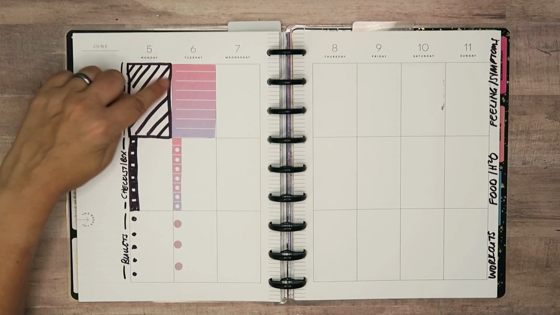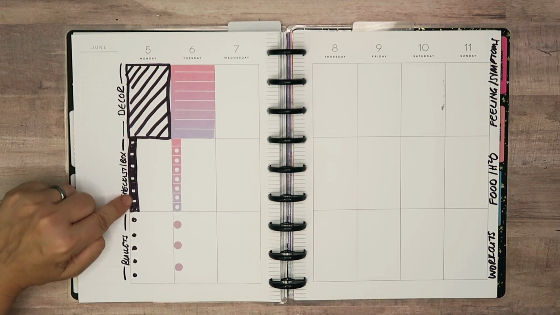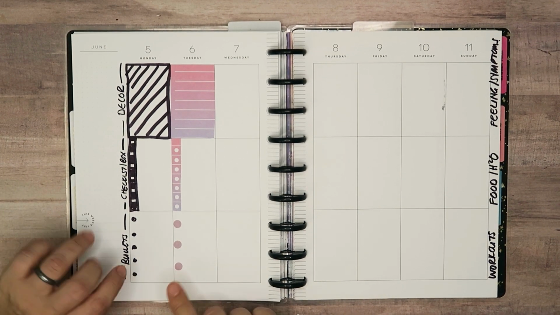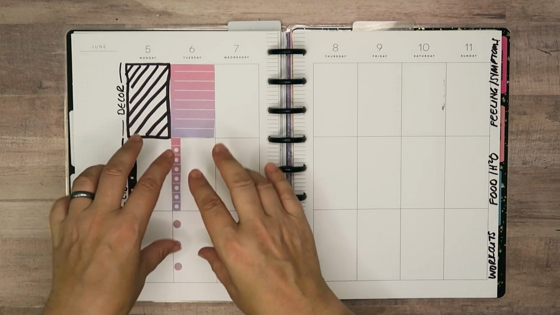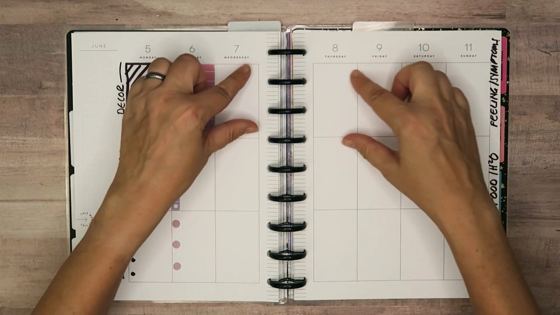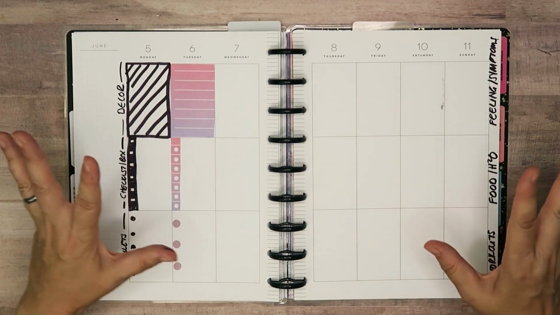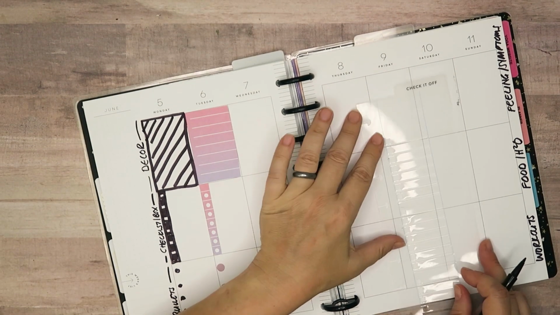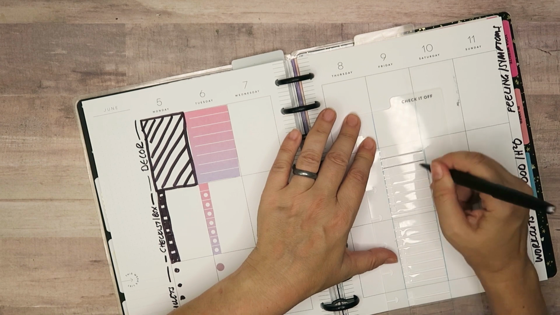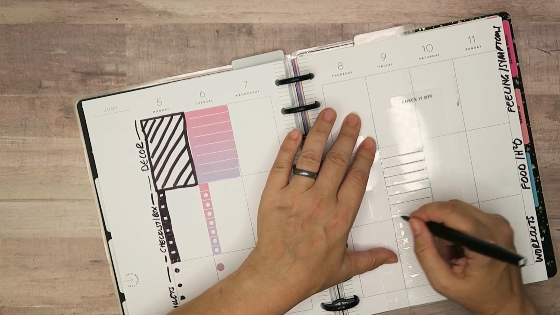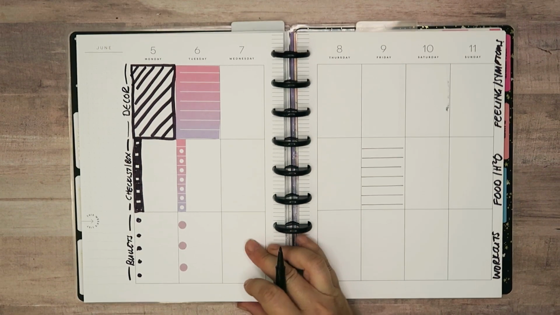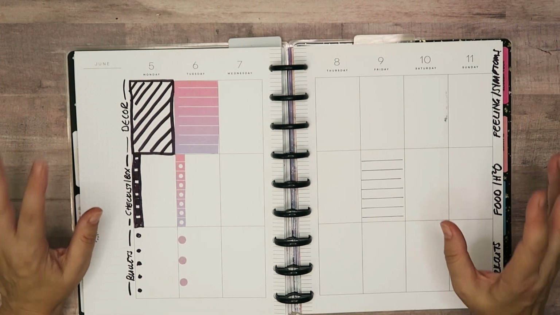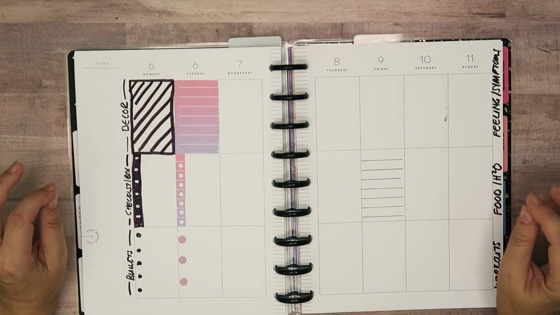So I've got a decorative box of something here, a checklist in the middle section, and then bullets in the bottom one. You get to choose, and they don't have to be in this order. You can have your decorative at the bottom, your checklist at the top, your bullets in the middle. It could even be that you just put lines and have a checklist instead. And that is how you use it. So you get to decide. And that is basically how I use my wellness planner.